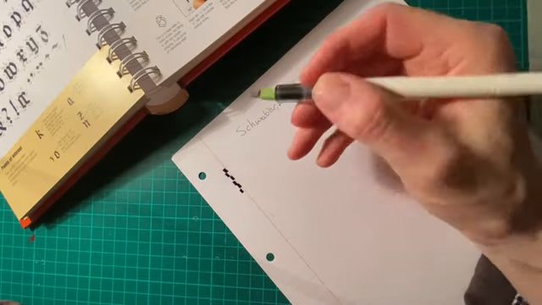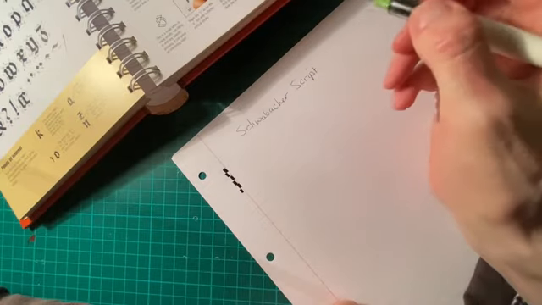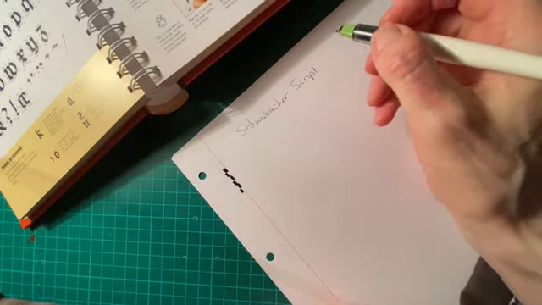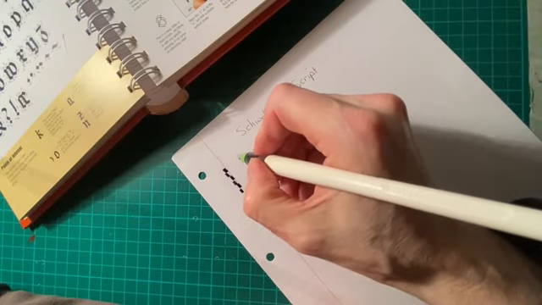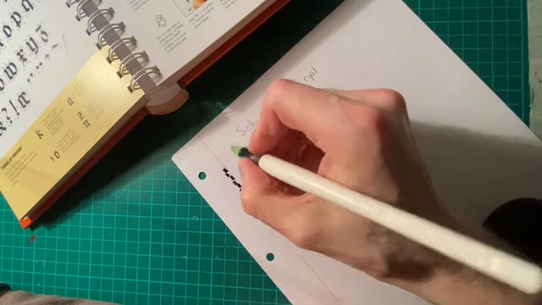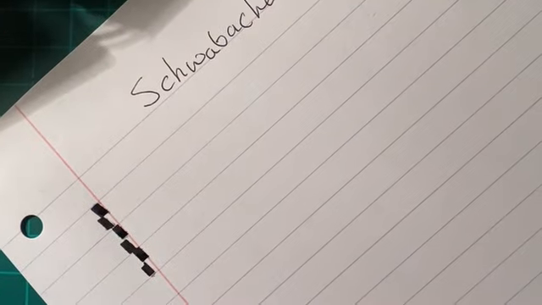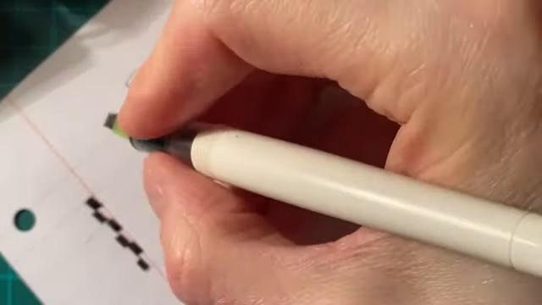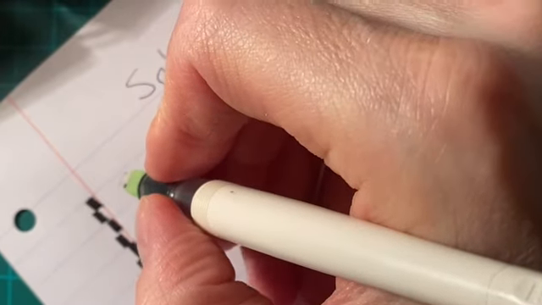So I'm just going to get started with the pen out and we're ready to go. Let's do Schwabacher script. It says the first stroke for the A. I'm assuming we're going to go top to bottom here. So we're going to do this. If you can see, I might have to zoom in a little bit for you. Like I did before, I might do a few letters first. So I think the first letter starts like that and it comes down.